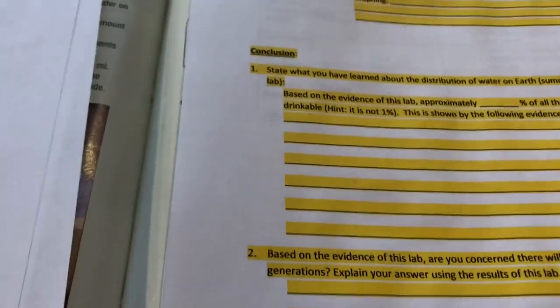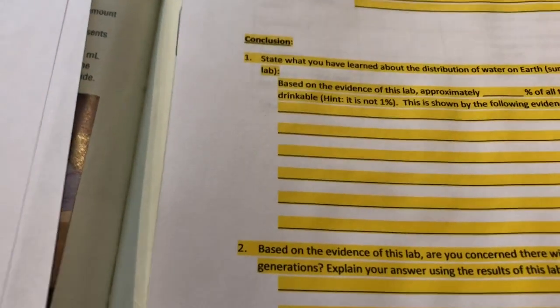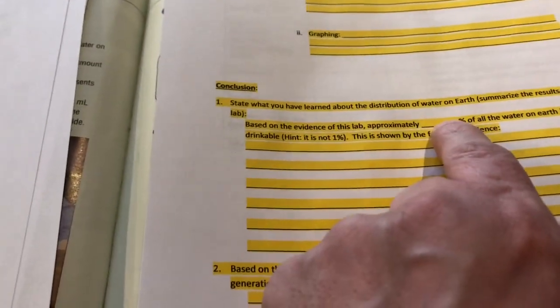We're asking what is a disadvantage about what the data tells us. Then we have our conclusion. The conclusion says, state what you have learned about the distribution of water, summarize the results in this lab based on the evidence of this lab.